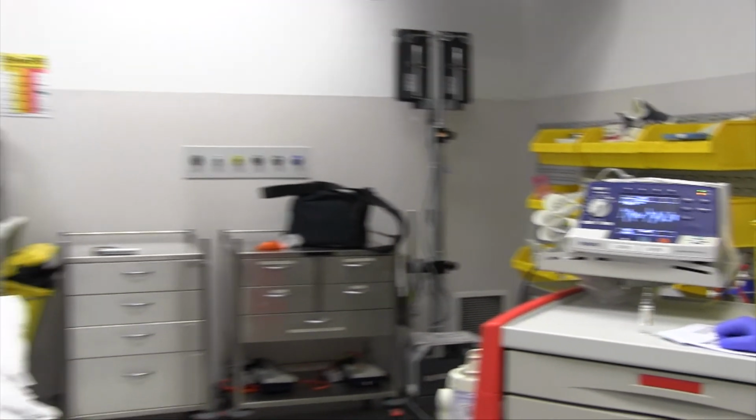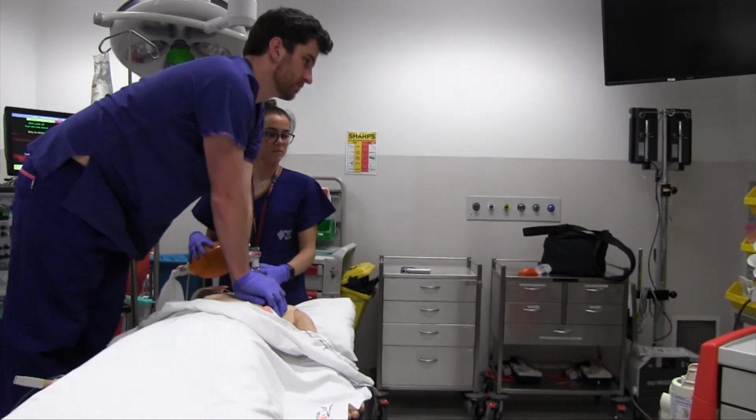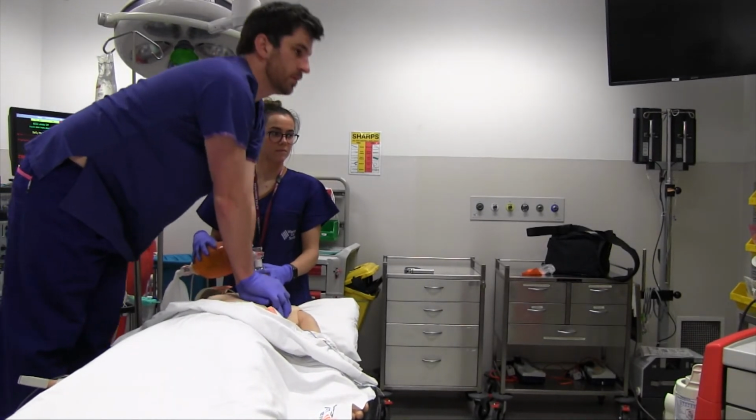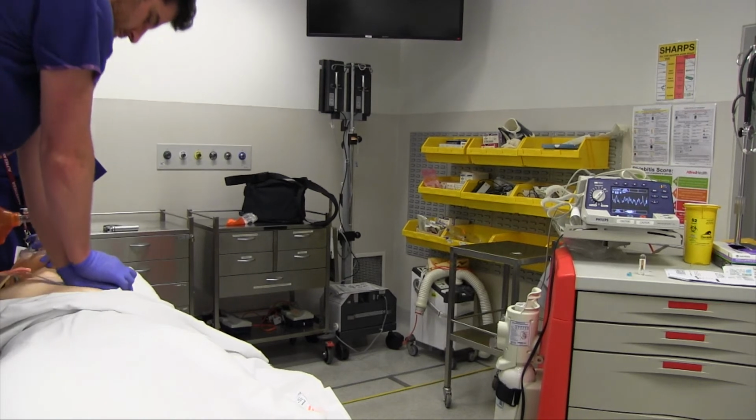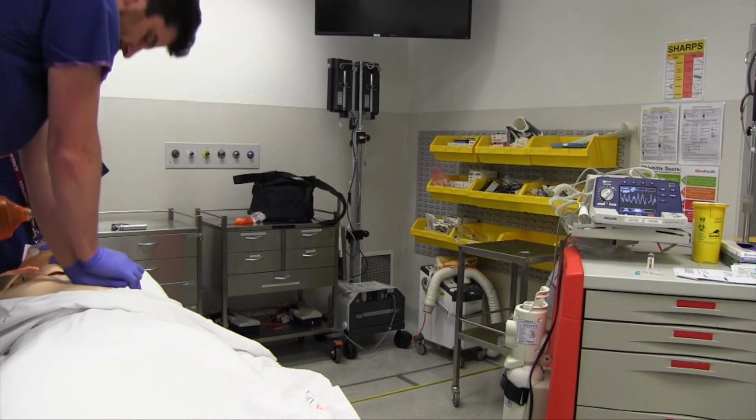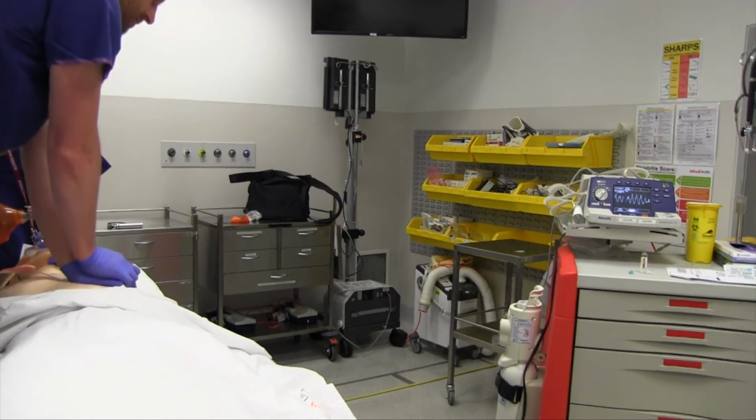CPR is resumed immediately as the chance of developing a perfusing rhythm within the first minute of defibrillation is extremely small. The previous guidelines recommending 3 sequential shocks have been changed to delivering only a single shock for this reason.